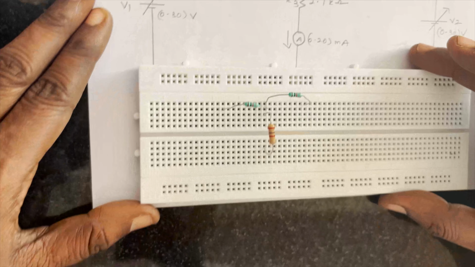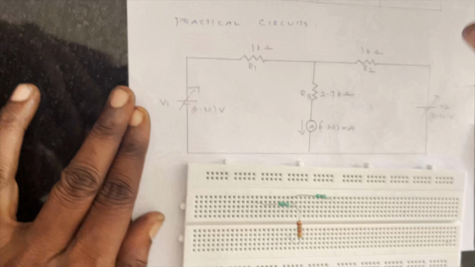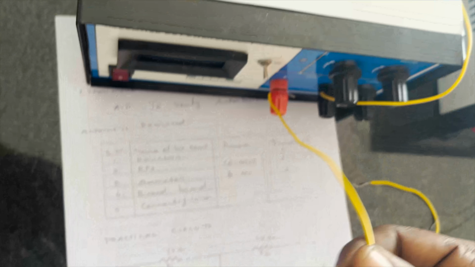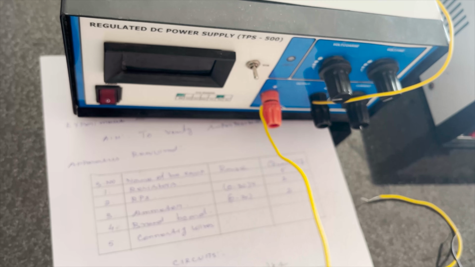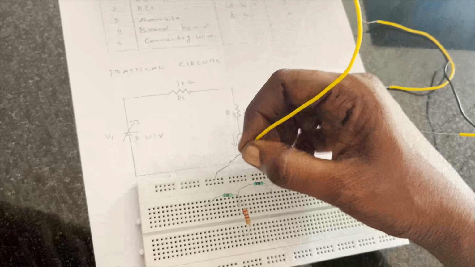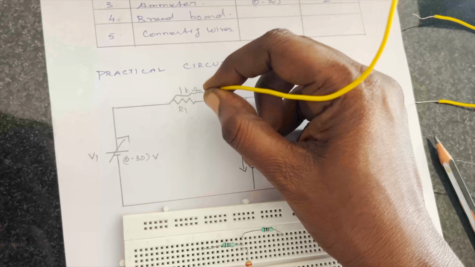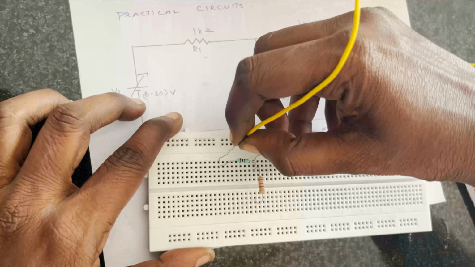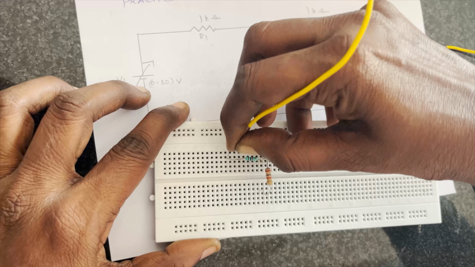Very clear, right? Now we move on to the first RPS, V1. This is the first V1, positive. So I have to insert it at the first end of R1, this end. So I have to insert it here.